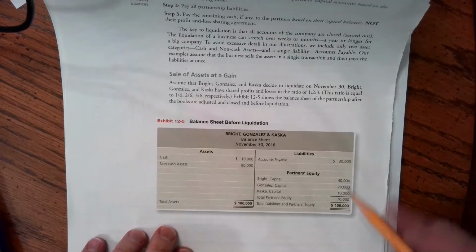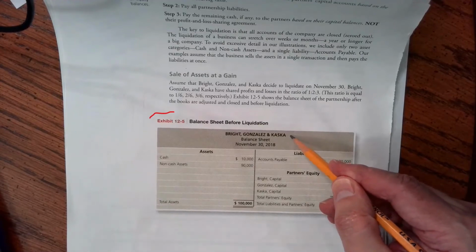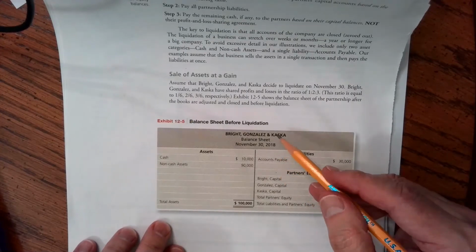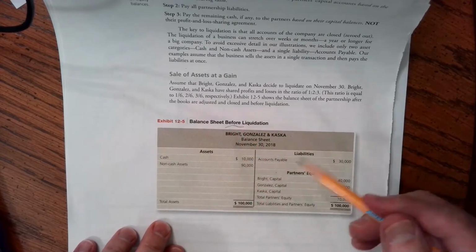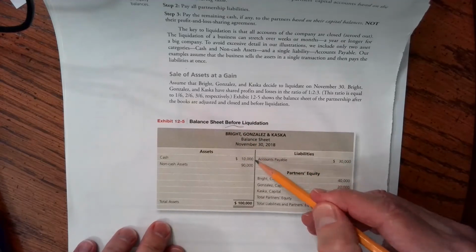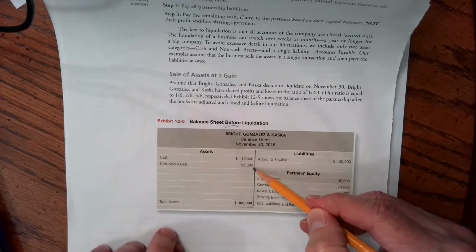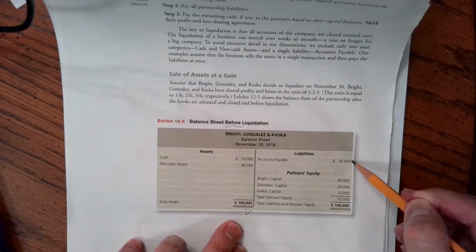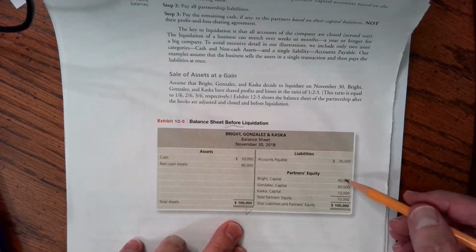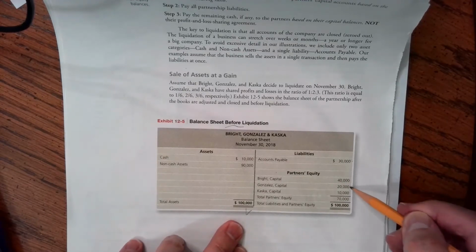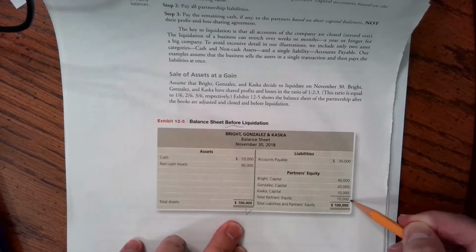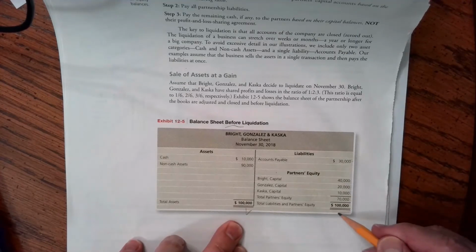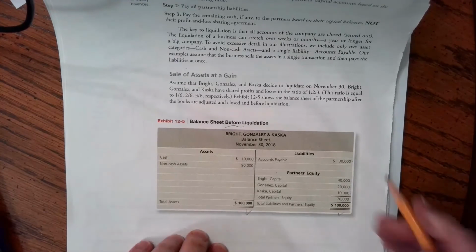Let's look at the liquidation of the Bright, Gonzalez, and Casca partnership and use this as our starting point. Just before liquidation, the partnership has $10,000 of cash, $90,000 of non-cash assets, total assets $100,000, legal liabilities of $30,000 in accounts payable, and respective owners' capital balances of $40,000, $20,000, and $10,000, a total of $70,000 in capital balances, plus $30,000 liability, total liabilities and capital $100,000. So, the three steps.